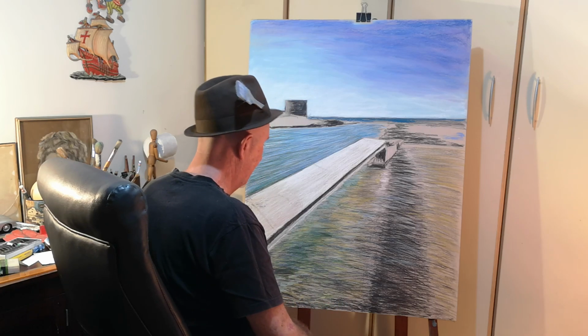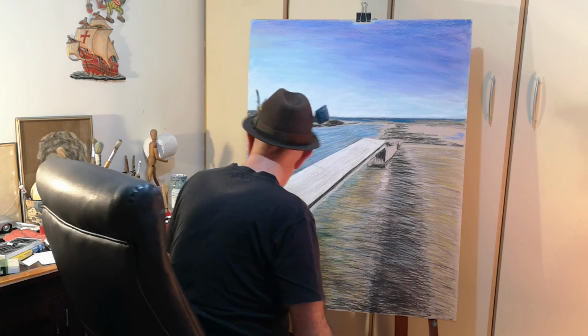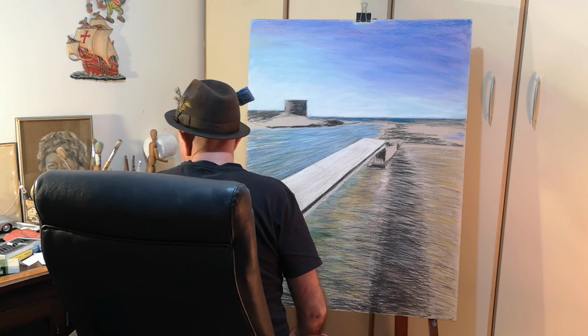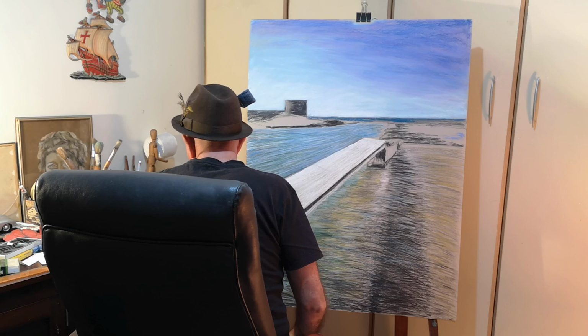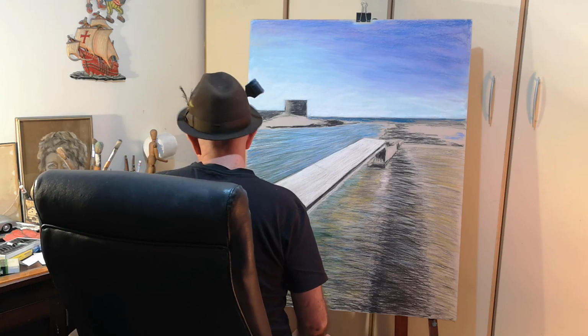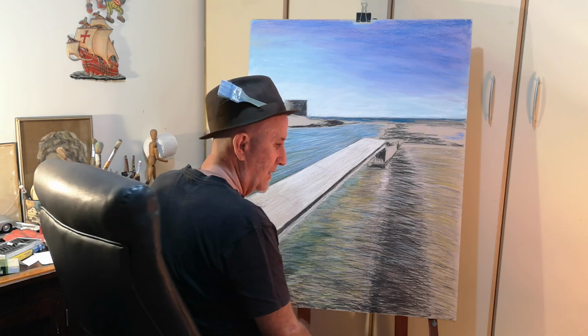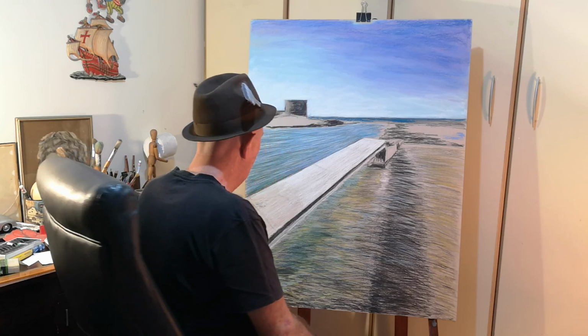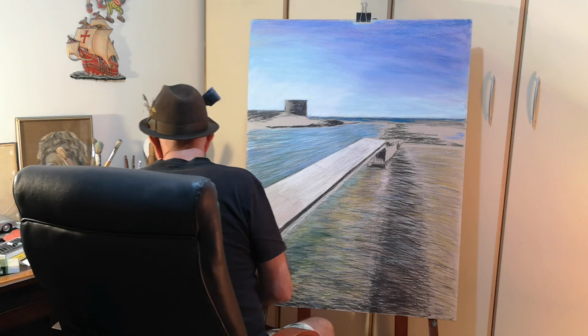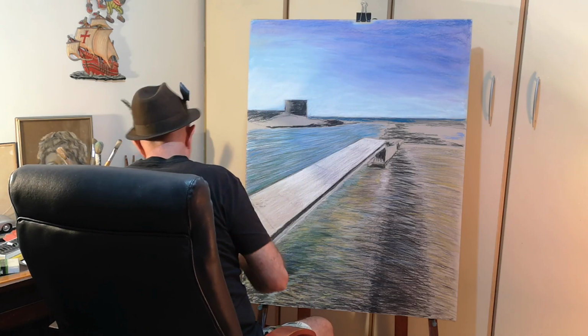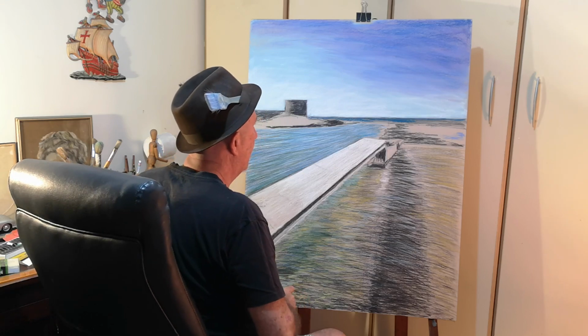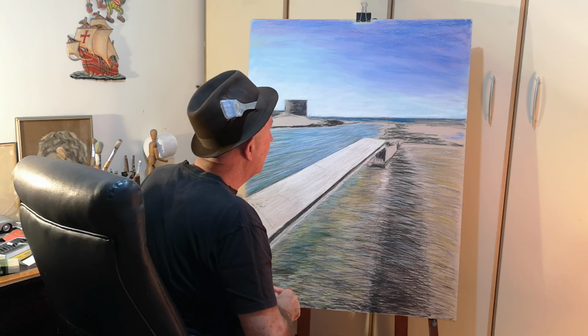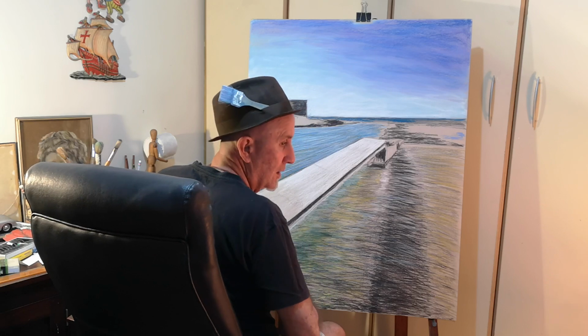Where were we, Kit Kat? So, I may or may not complete this piece today. I have a feeling not, because there is a fair amount of work to do still. Let's see how things go, shall we?